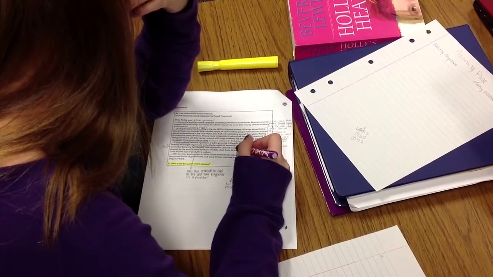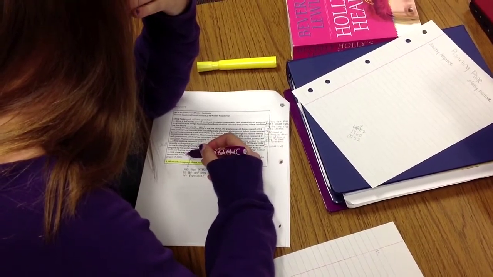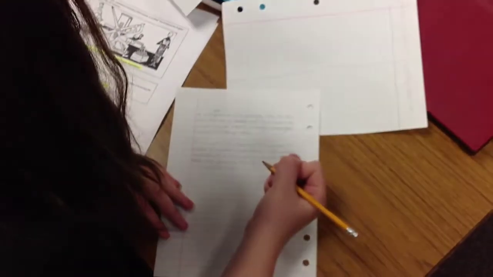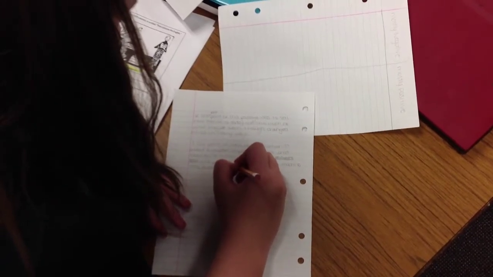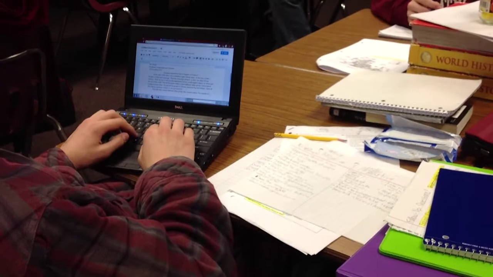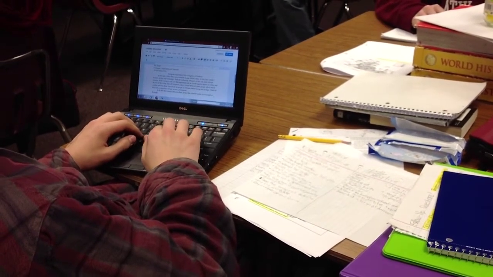Our document-based question has students closely reading mostly primary source documents, but also some secondary sources. And then students are answering specific focused questions based on the primary source or secondary source documents. Then students are writing arguments that they've planned based on these documents.